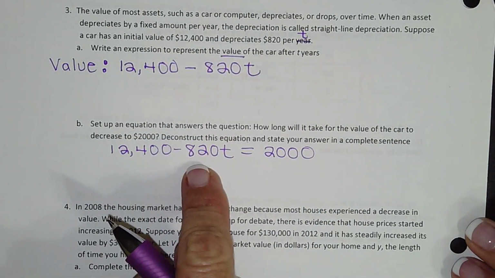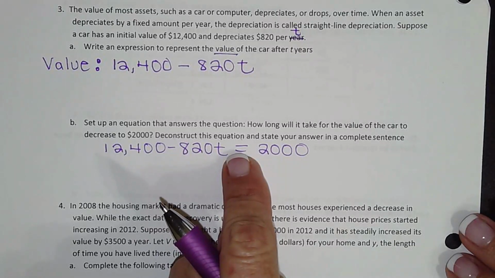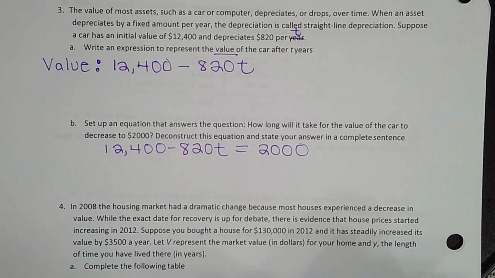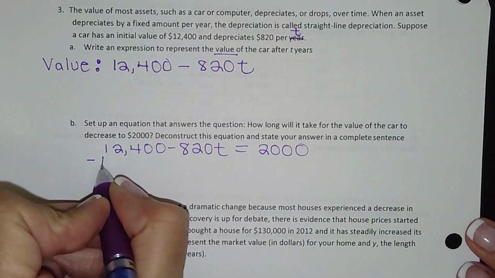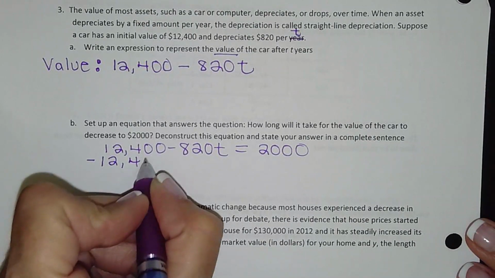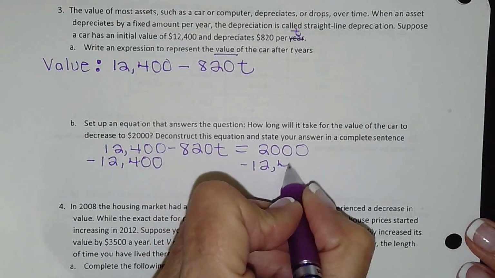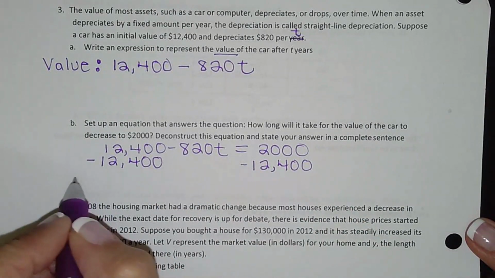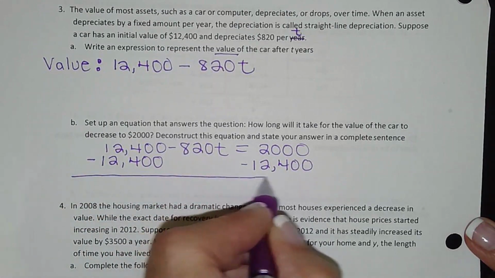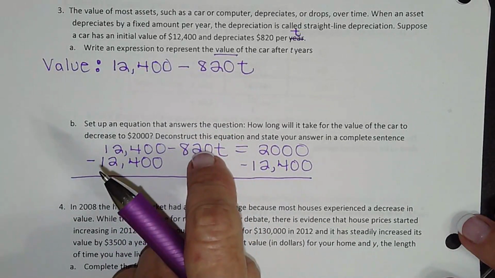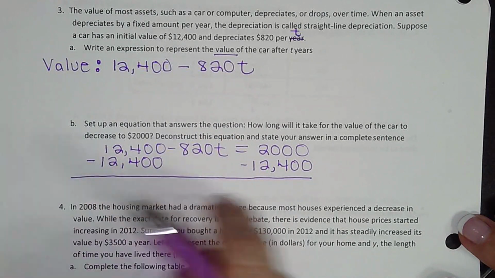So the value will be $2,000. And then just a simple little algebra equation to solve. So negative 12,400 needs to move to the left. Negative 12,400. Because T's on the left, numbers on the right.